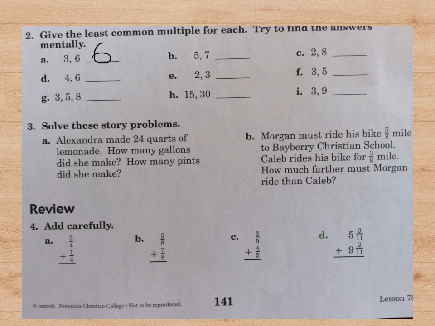Okay, B, what's the lowest number 5 and 7 both go into? See if you can write it down. Think of it, and I'll tell you the answer if you don't think of it here in a second. 5 and 7, they both go into 35. Okay, go ahead and see if you can figure out what C is. What does 2 and 8 both go into? 2 and 8 both go into 8. That's the lowest number they both go into.